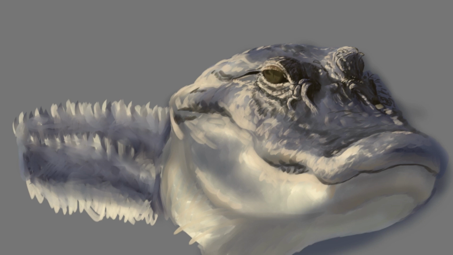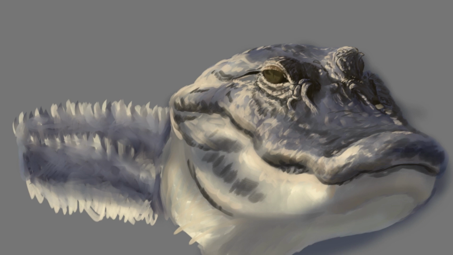The other thing is that sometimes when you use a multiply layer, the image can tend to look a little more digital. It just depends on the texture of your brush, how strong the opacity is, and the overall quality of the image beneath it.